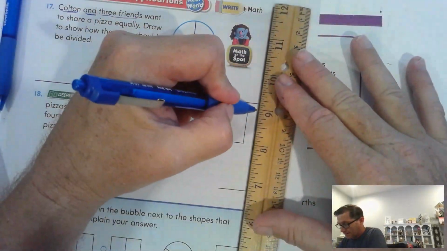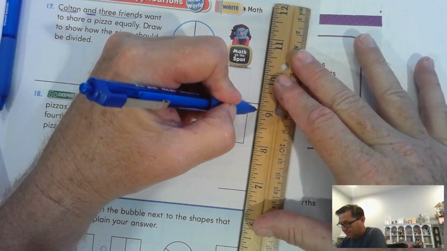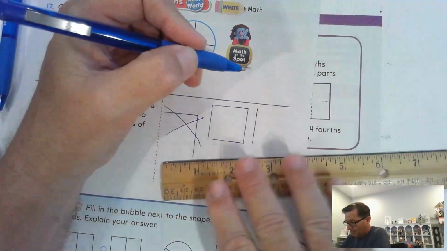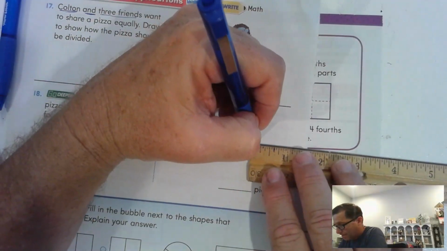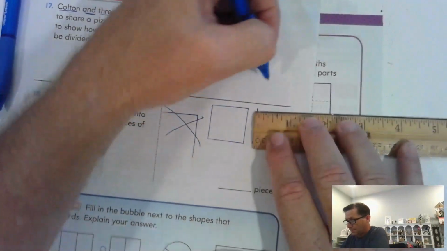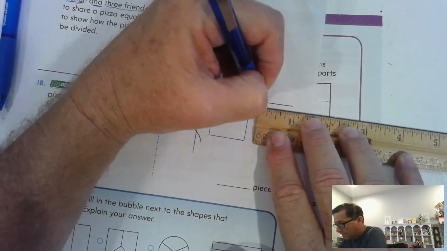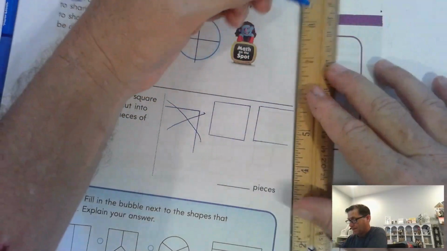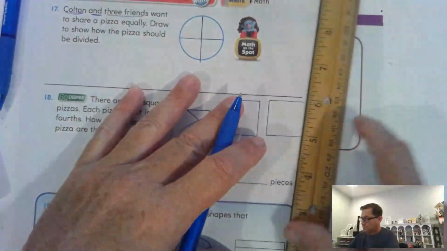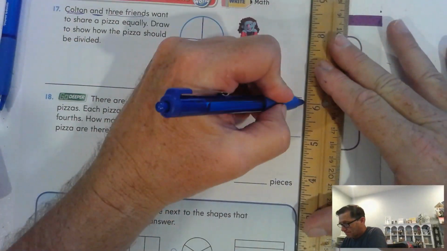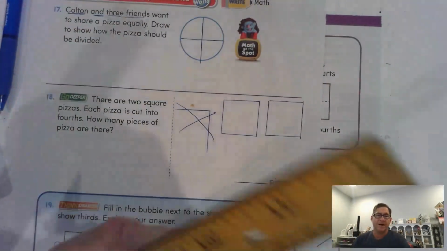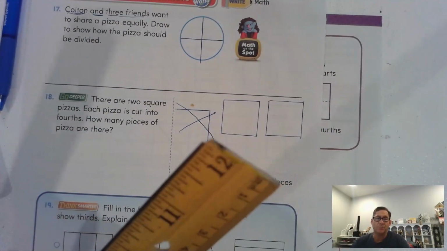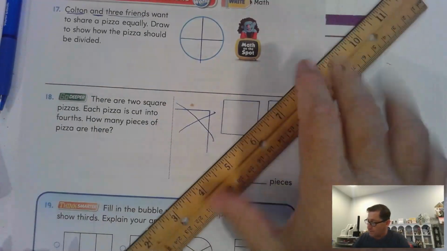So one square, and right, we want to divide the pizza into fourths. Okay.